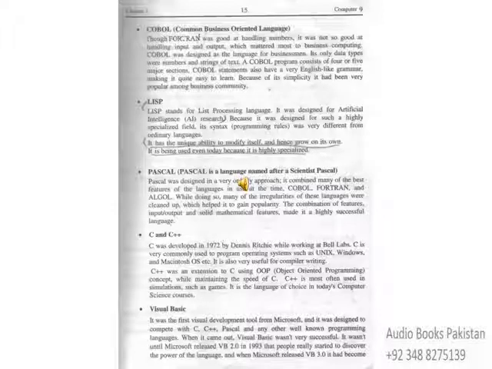C and C++. C was developed in 1972 by Dennis Ritchie while working at Bell Labs. C is very commonly used to program operating systems such as Unix, Windows, and Macintosh OS, etc. It is also very useful for compiler writing.